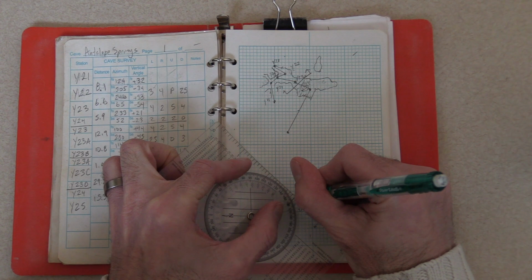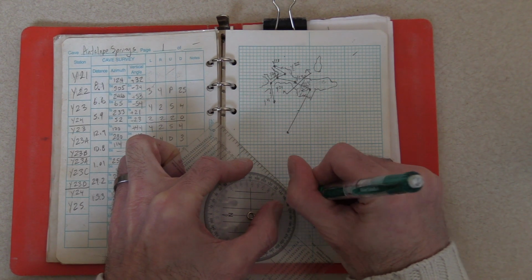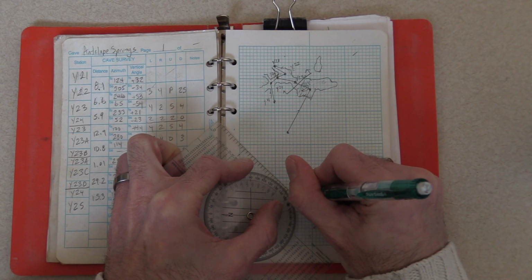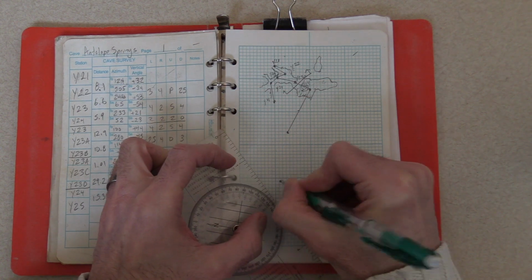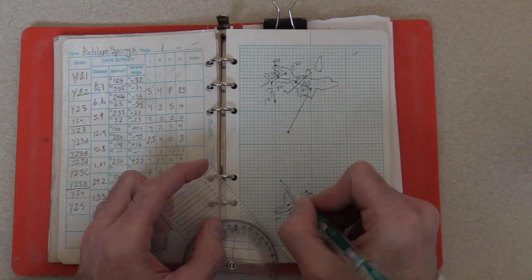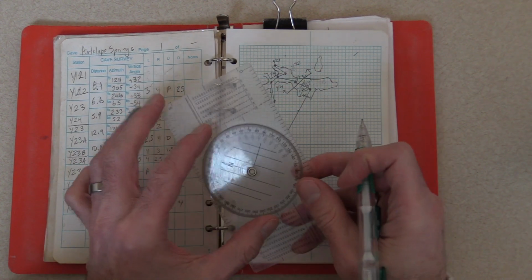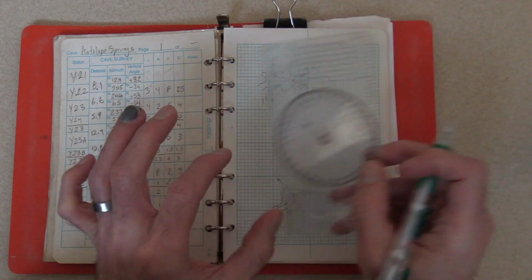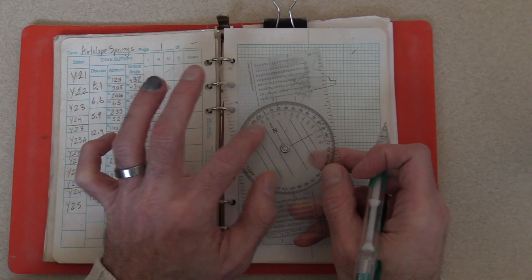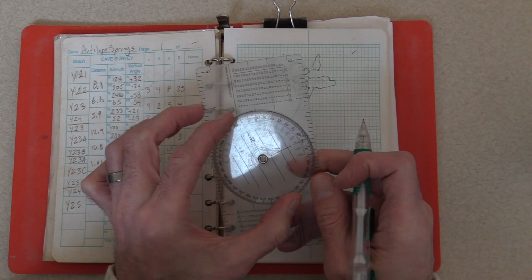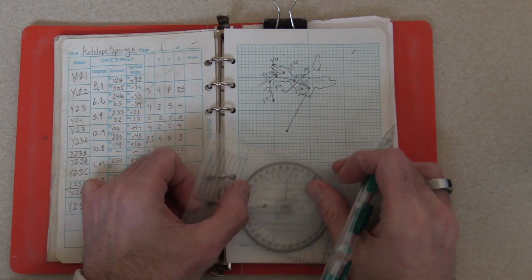And the distance was 12.9 feet. So 2, 4, 6, 8, 10, 12-ish. There we go. And then let's go from 23A to 23B, which is 10 feet at 16. So I think this also is continuing off that direction. So we're going to do negative 16 on the protractor here because we want to go in that way and not that way. There we go, 16 degrees.